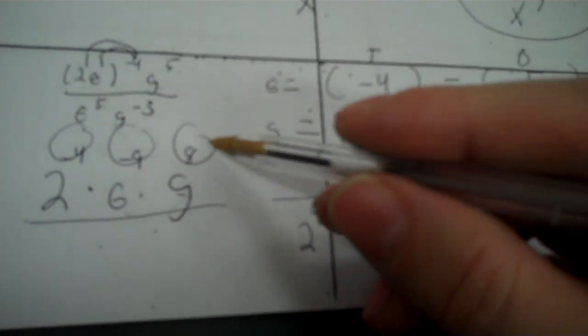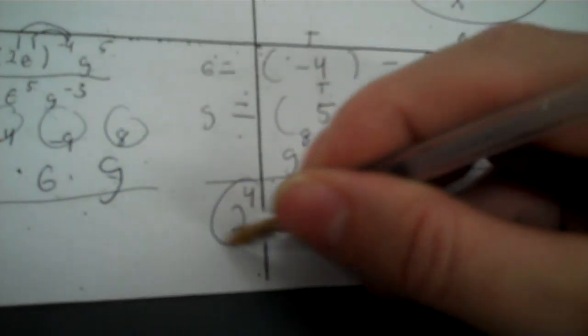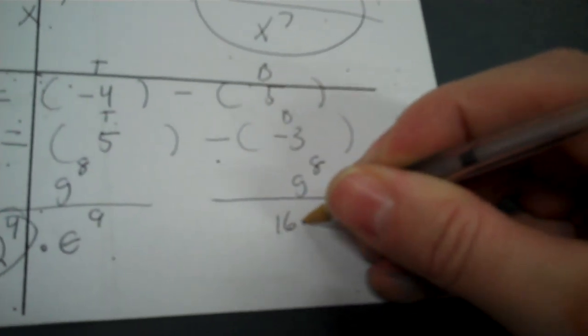So 2 goes to the bottom, so that becomes positive 4. The e goes to the bottom, that becomes 9. The g we don't move because I want it to be a positive power, okay? And I don't need to put a 1 on top because there's a g there already, okay? The g kicks the 1 out. So 2 to the 4th is 16. So you get g to the 8th over 16, e to the 9th.